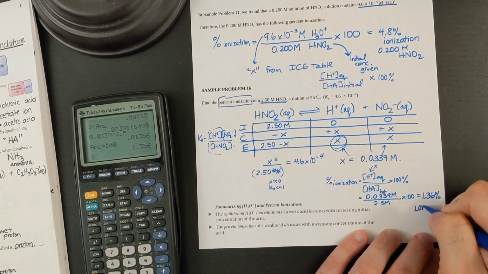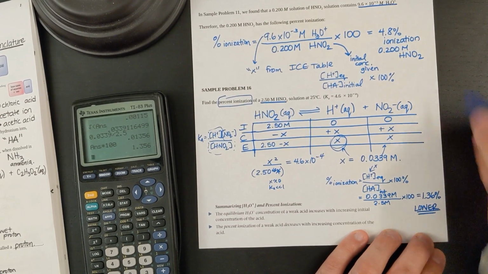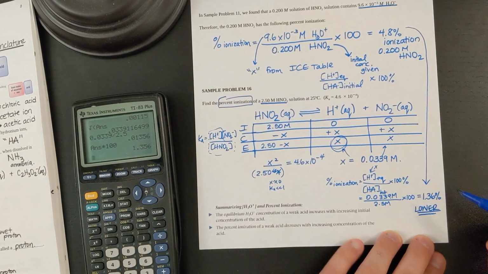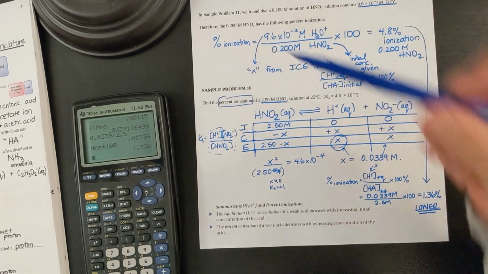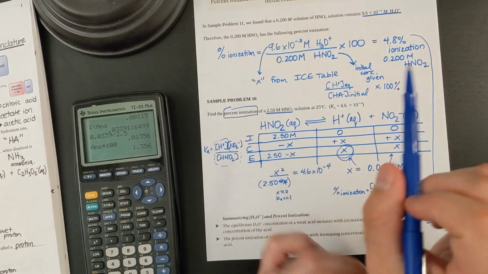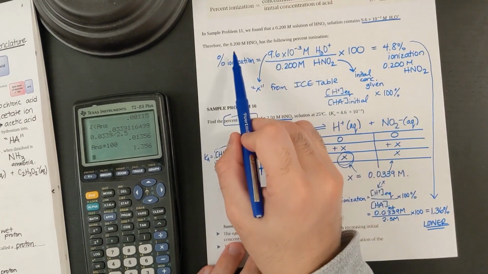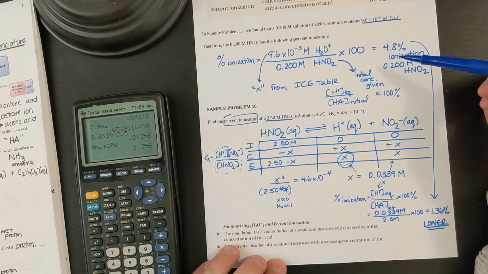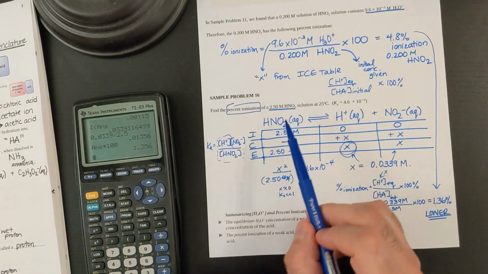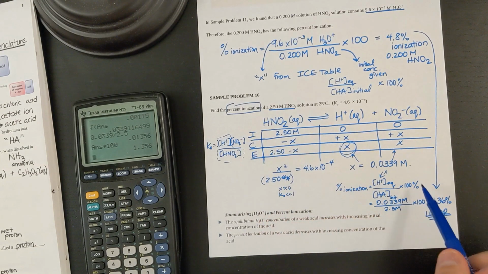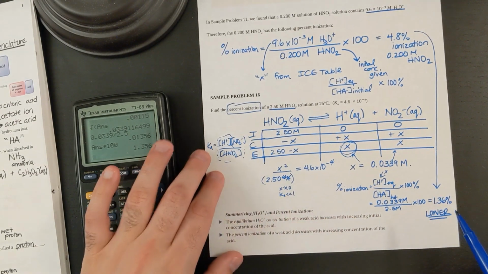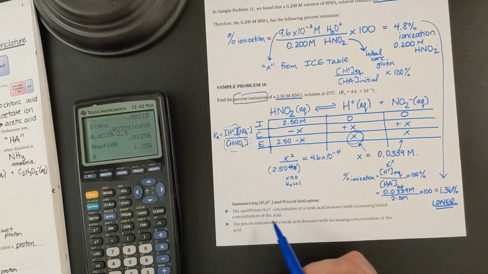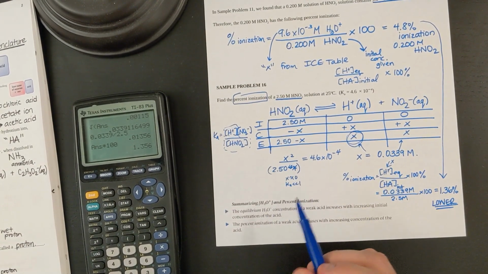That's lower, right? Originally we had 4.8% dissociation, and that was with a lower concentration of HNO2. We had 0.2 molar, and a lower concentration gave me a greater percent ionization. Now I have a higher concentration, and I have a lower percentage. So we're going to summarize that with these two points here, and I put them at the bottom on purpose.